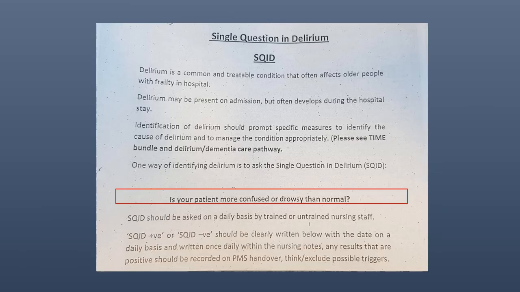So this is an example of a monitoring tool which is based on the magnificently acronymed SQUID, single question delirium. This is taken from a Scottish hospital, just a scan of a piece of paperwork. And essentially this was introduced without validation data for its use in this particular way as a monitoring tool, that the nurses are asked to, at the end of every day, just once a day, answer the question, is your patient more confused or drowsy than normal?